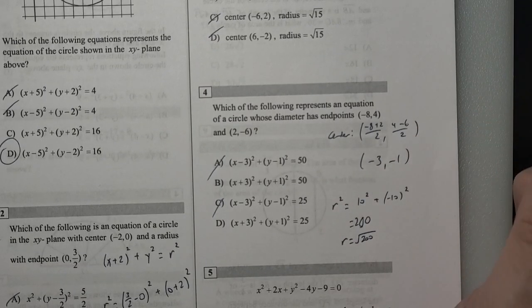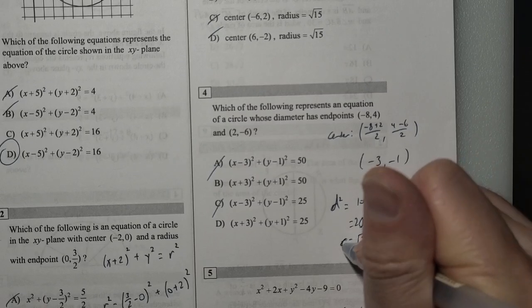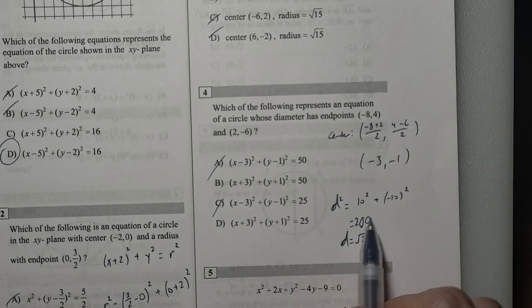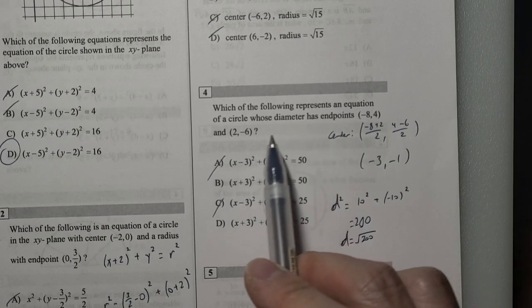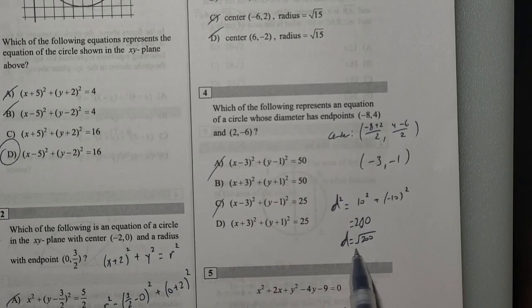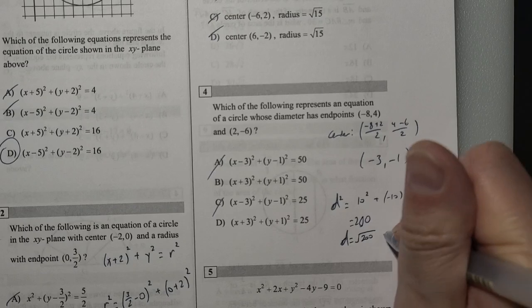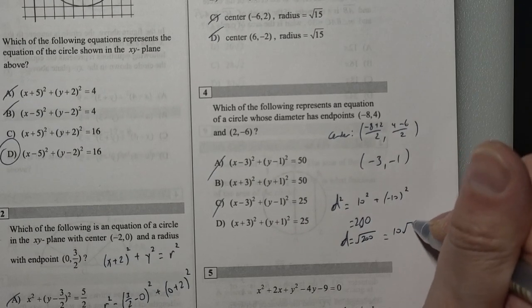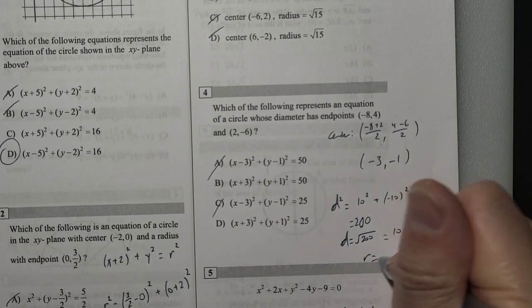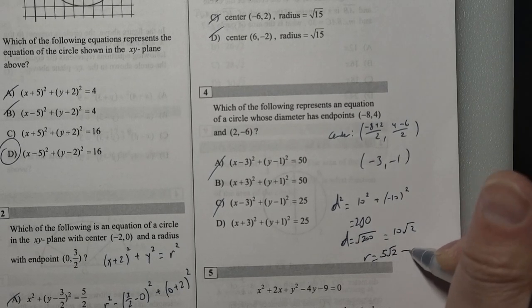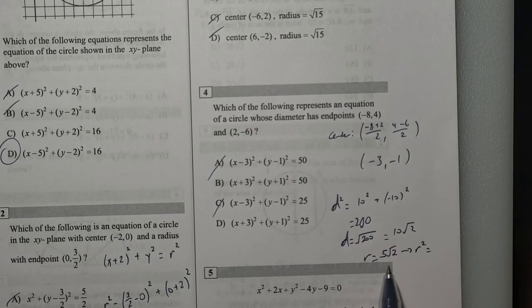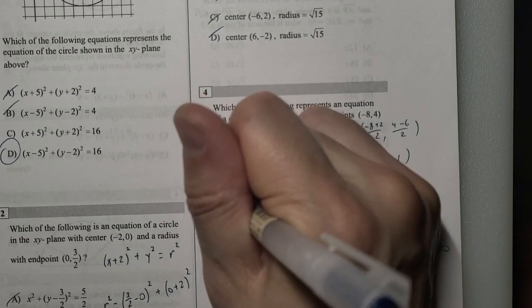Okay, sorry, let's call it the diameter. Diameter squared is not r squared, because this is the diameter, not the radius, okay? We use the distance formula, so the diameter is the square root of 200, which we can simplify as 10 root 2, right? So your radius would be 5 root 2. Therefore your r squared would be this guy squared, which is 25 times 2, which is 50. The answer is B.